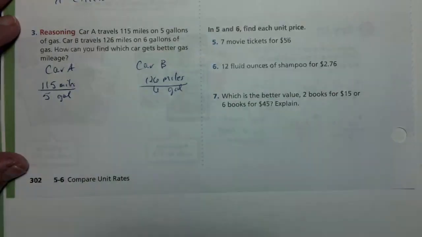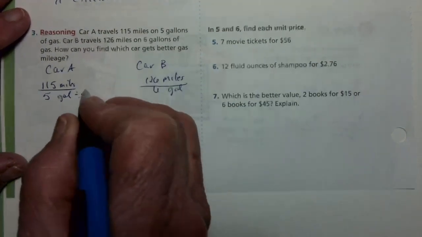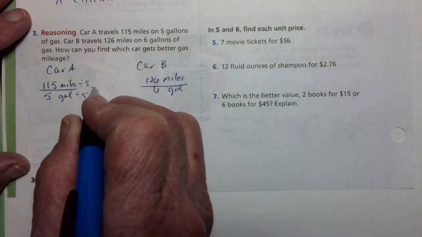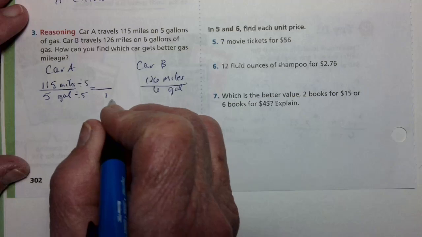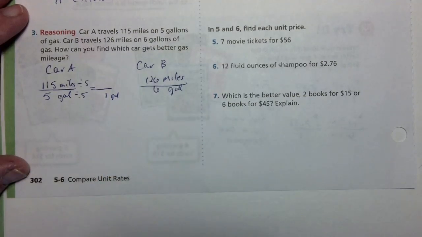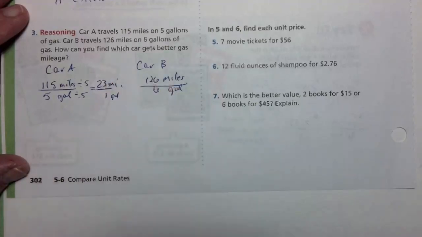So we're looking for the one that goes the farthest per gallon. Okay? So we're going to divide this by 5 and divide this by 5. We want to know how many miles we can go on 1 gallon. So I need 115 divided by 5 by hand or with your calculator, and I get 23 miles.